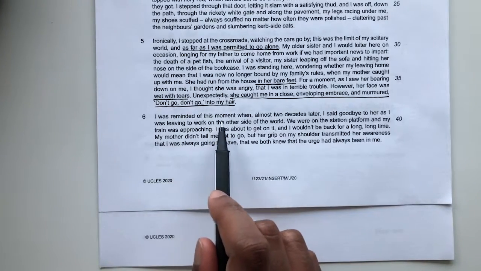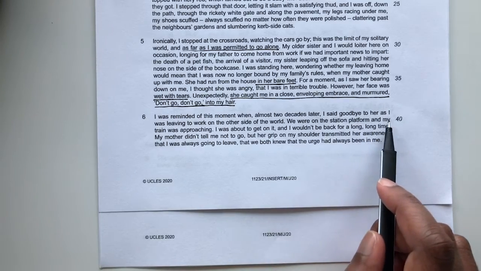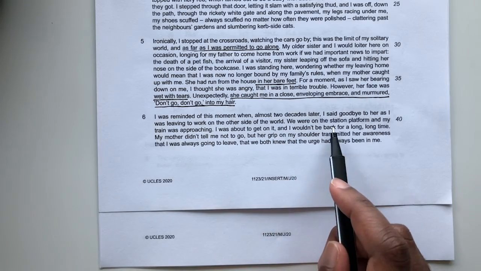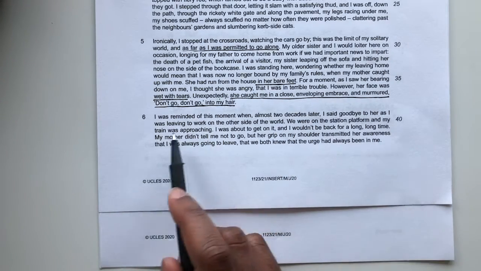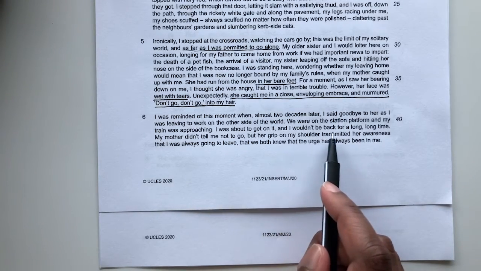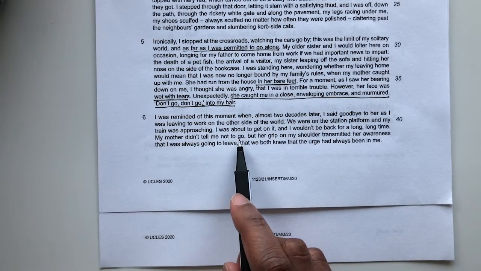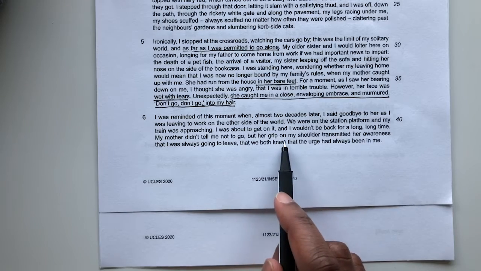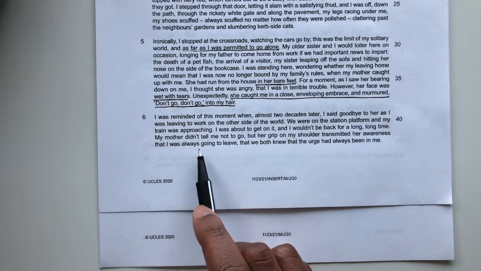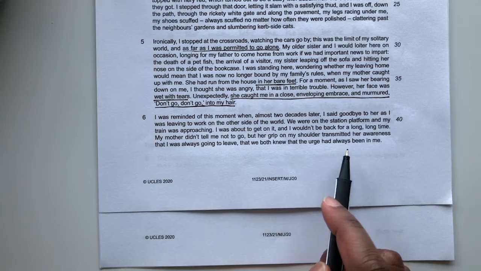I was reminded of this moment when almost 2 decades later, I said goodbye to her as I was leaving to work on the other side of the world. We were on the station platform and my train was approaching. I was about to get on it and I wouldn't be back for a long, long time. My mother didn't tell me not to go, but her grip on my shoulder transmitted her awareness that I was always going to leave, that we both knew that the urge had always been in me.